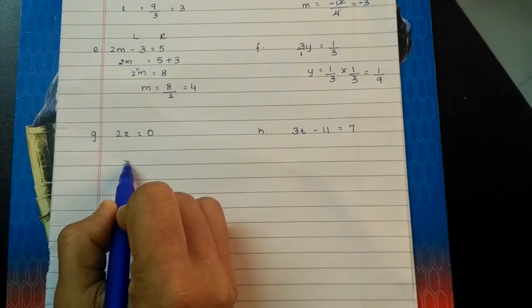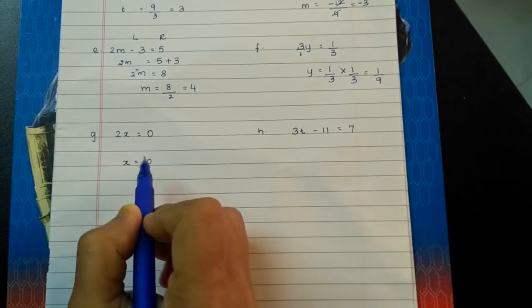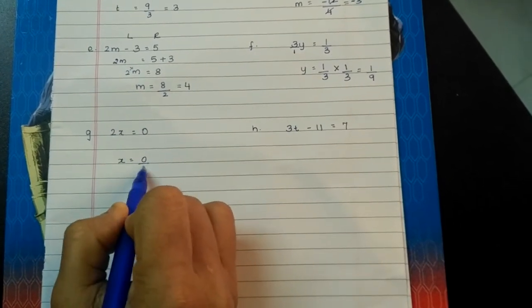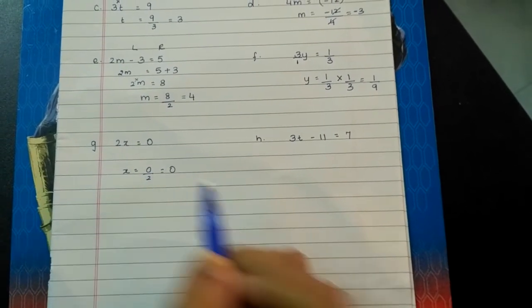2x is equal to 0. So x is equal to 0. Multiplication becomes division, so x is equal to 0.